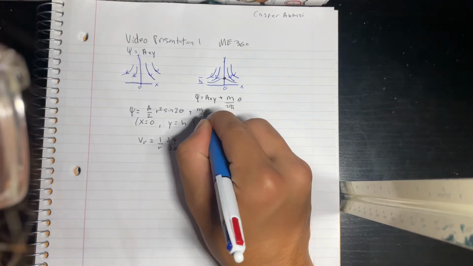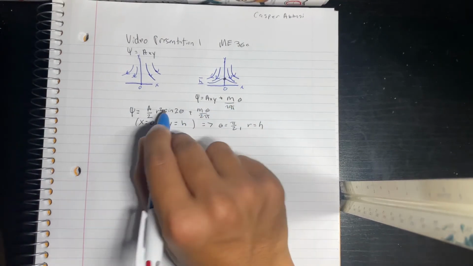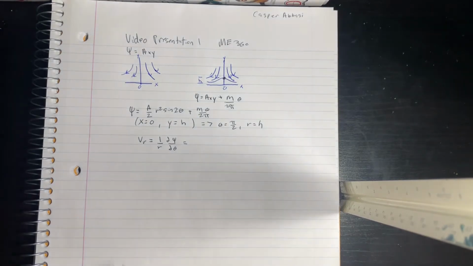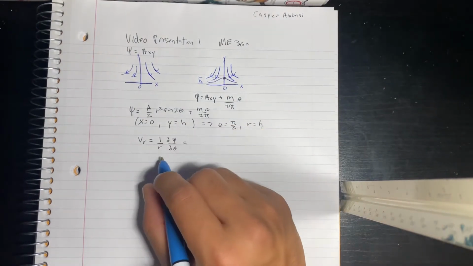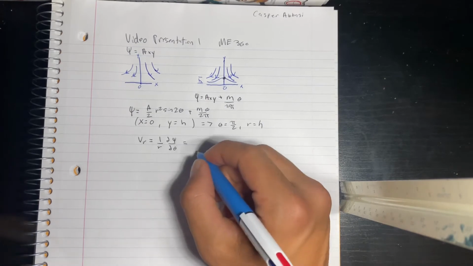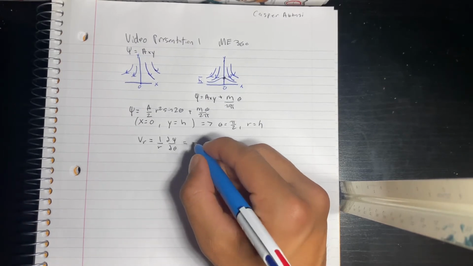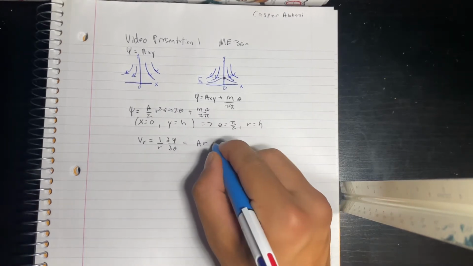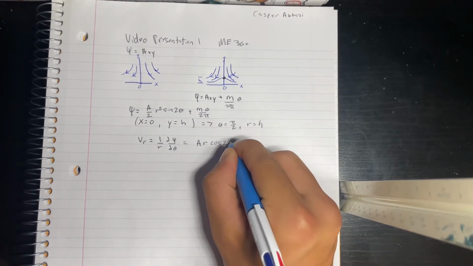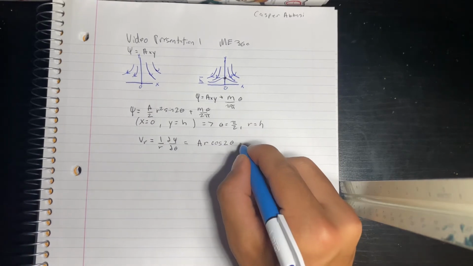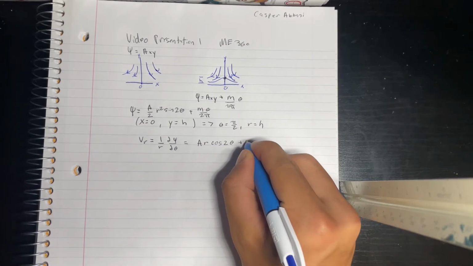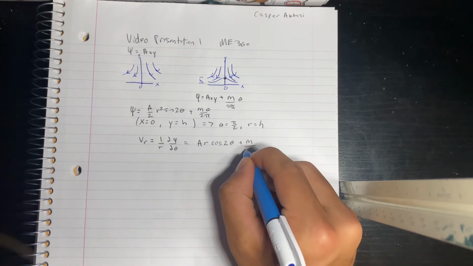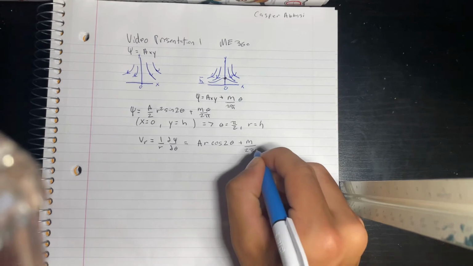So now we have this equation written out so we can take our derivative. All right, so once we take our derivative, that's going to be A r cosine 2 theta plus M, theta drops from our derivative, over 2 pi, and we're dividing by r.